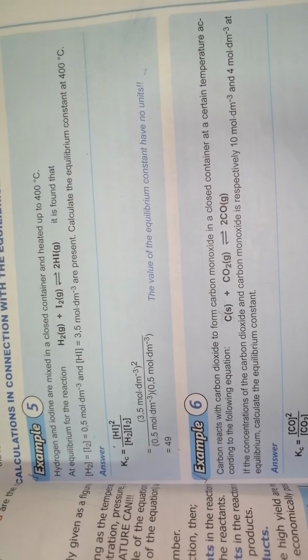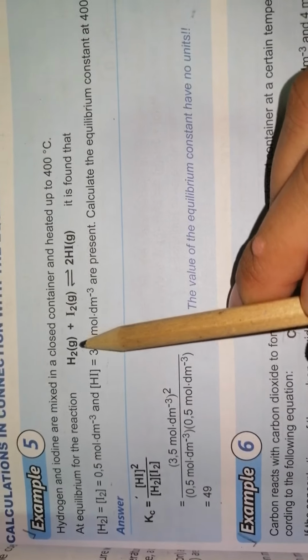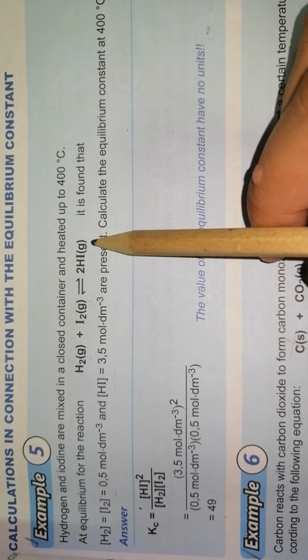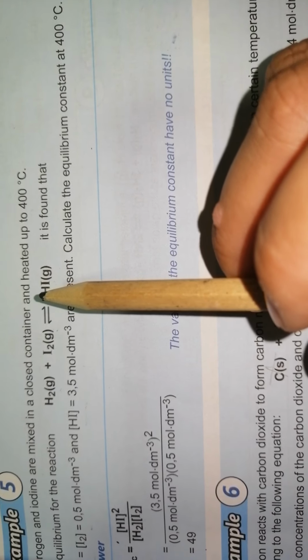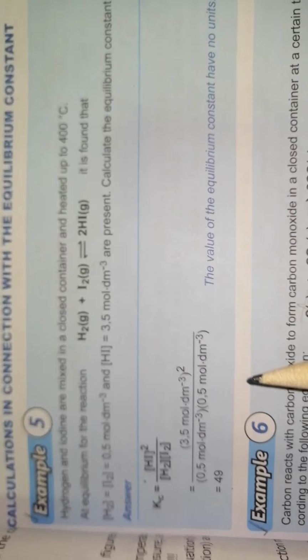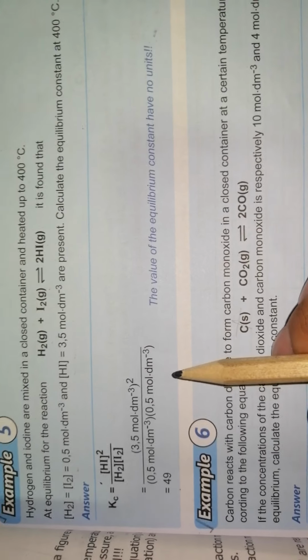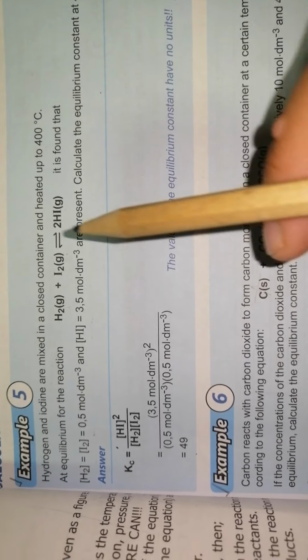Right, now first of all, before you can calculate it, you need to write the Kc expression, which is how you're going to calculate it. So can you see here, each of these reactants and products are all gases. So since they're all gases, we're going to include them all in the Kc value because gases are always included. So it's going to be the concentration of the products divided by the concentration of the reactants.